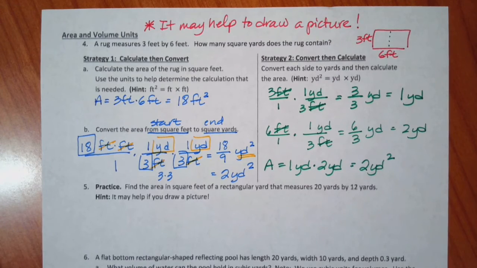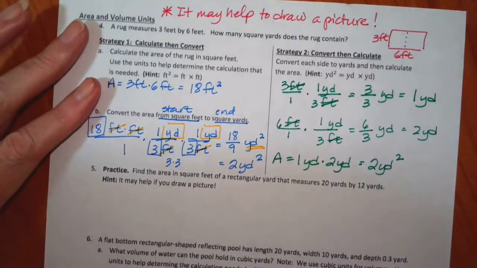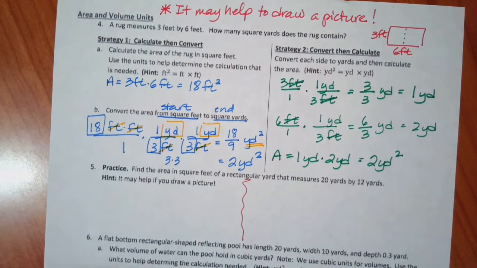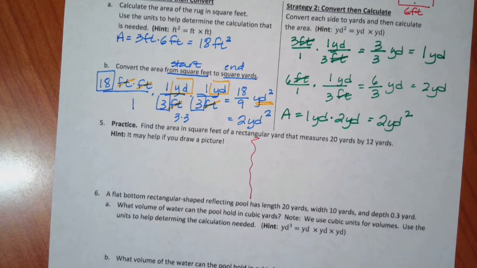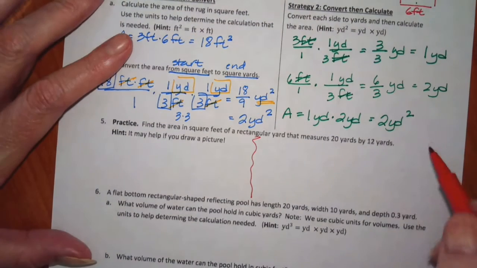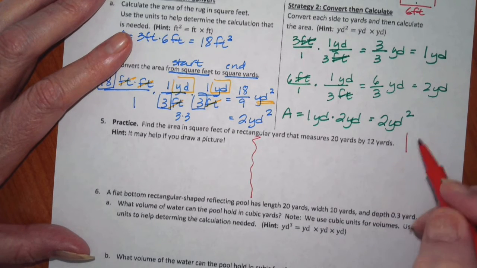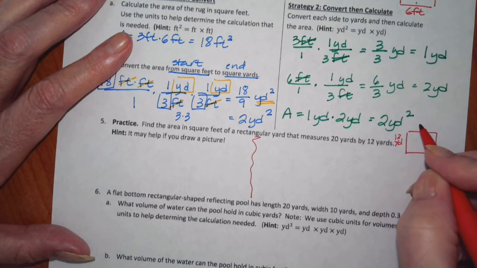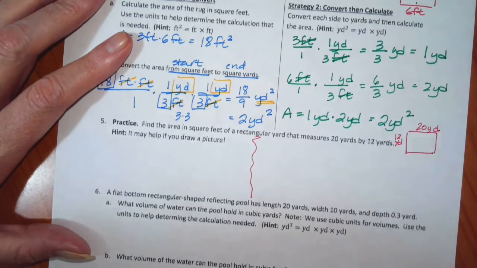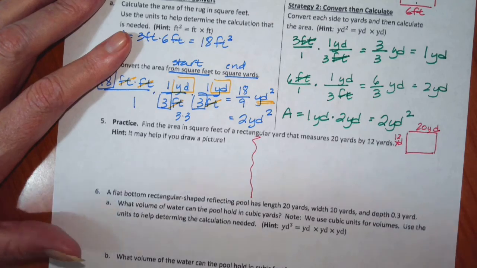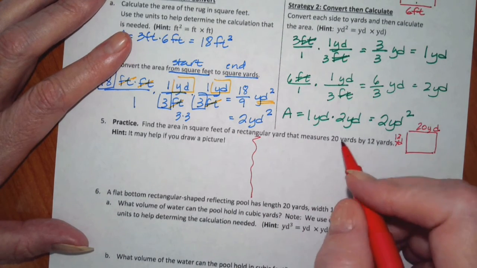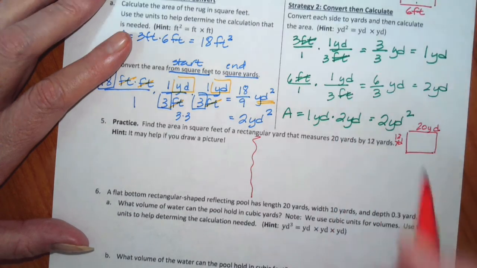Okay, I am going to hope that you will stop and do these on your own, but I understand if you don't. Okay, so find the area in square feet of a rectangular yard that measures 20 by 12. Okay, so once again, just because I can, this is 12 yards, this is 20 yards. And I want to find out, so my start is yards, and I want to end up in feet.